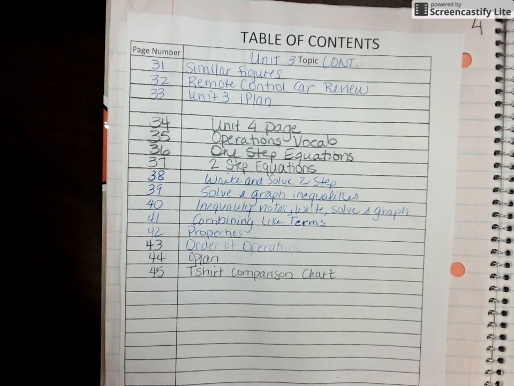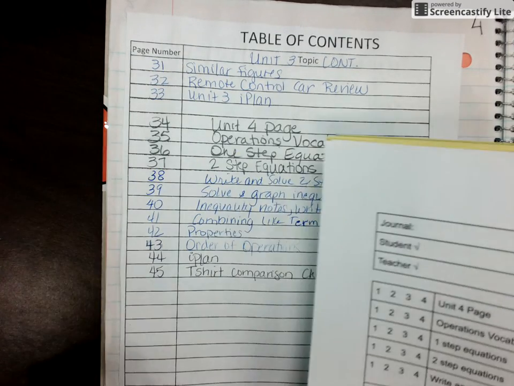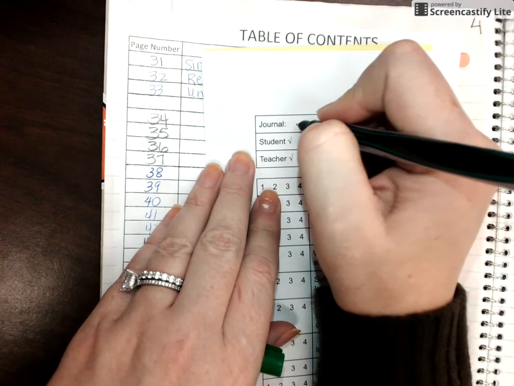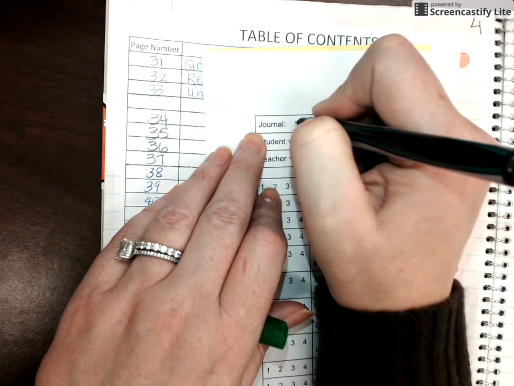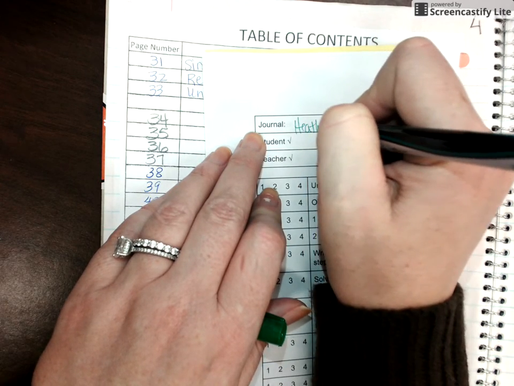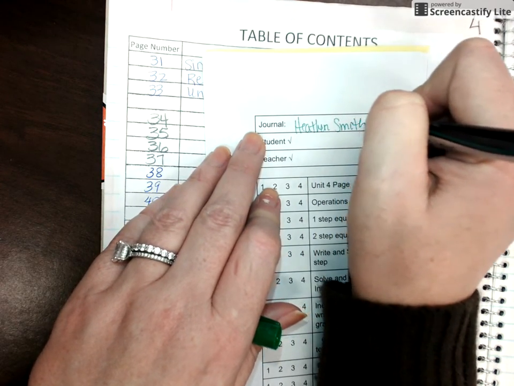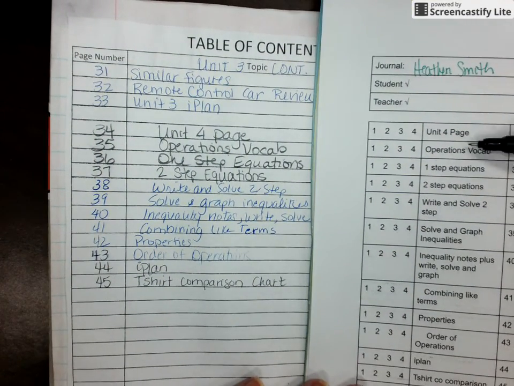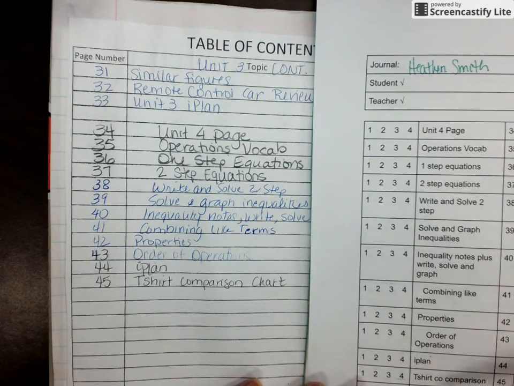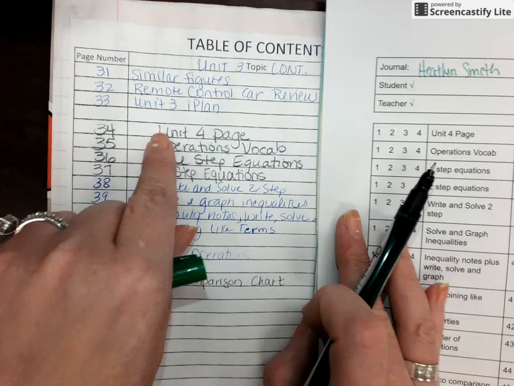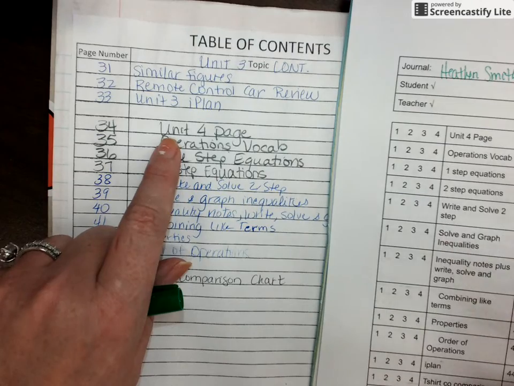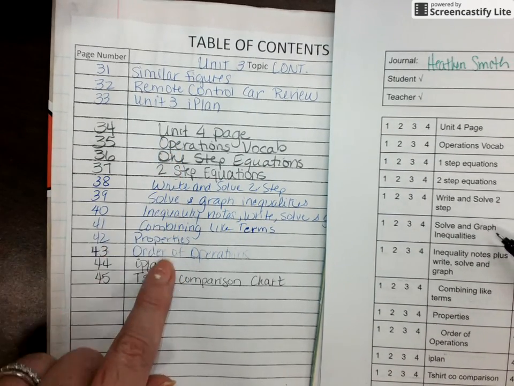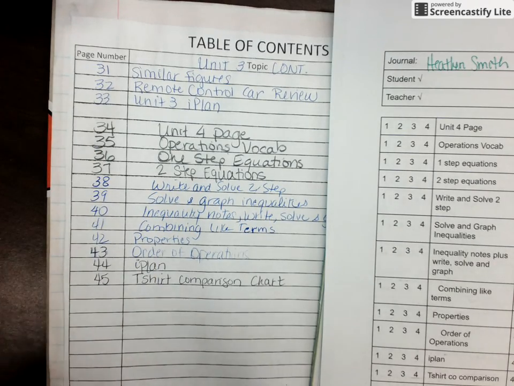Okay, so we are going to be grading our Unit 4. You will have a slip like always for your notebook. Put your name at the top. And before you begin, you might want to look at what is going to be listed to be graded and make sure that you have your table of contents filled out. The Unit 4 page, operations, one step, make sure you have it all down with the correct number.